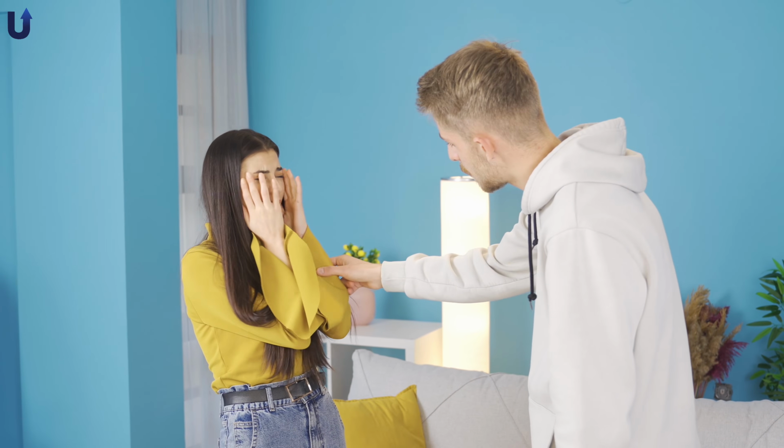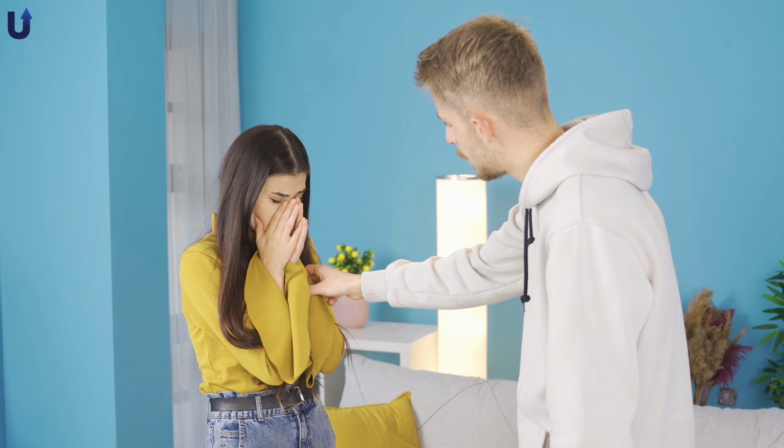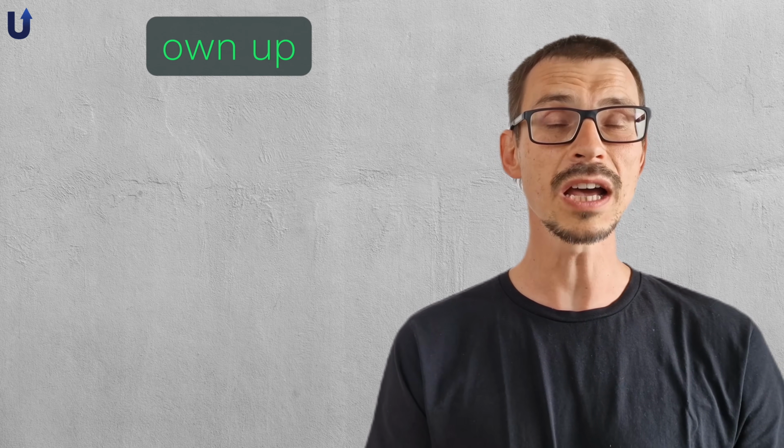And I don't want to sound like a bummer, and I don't want to make you feel bad. How would you react if your partner told you that they had lied to you about something? Whenever we talk about confessing to something, we can use the verb to own up, which is much more natural and less formal.